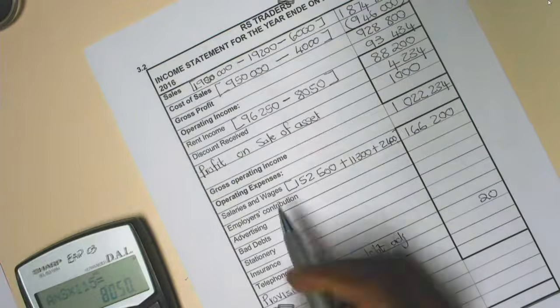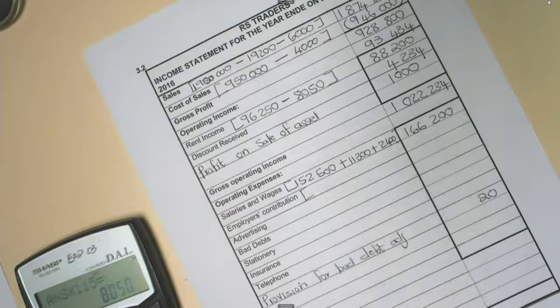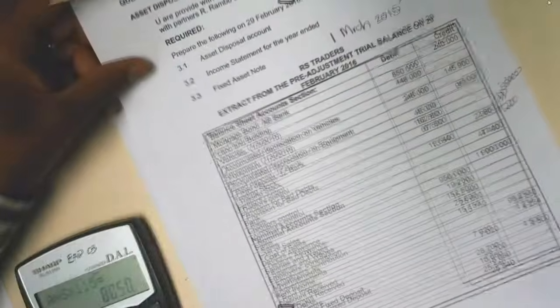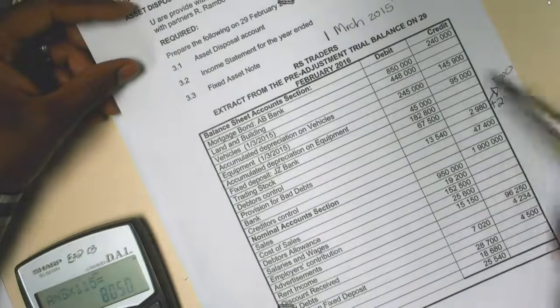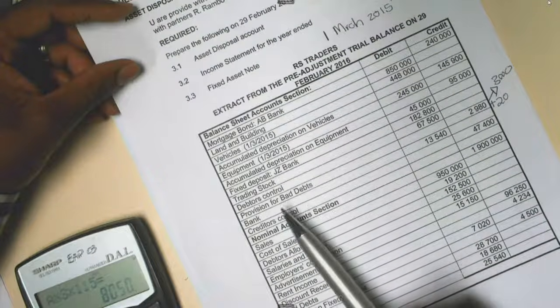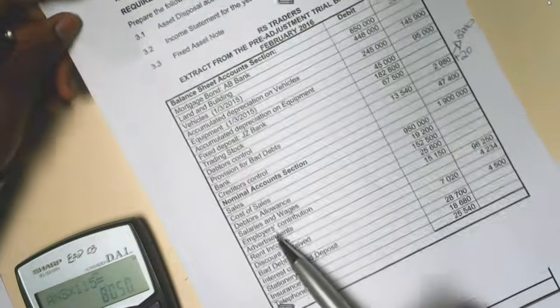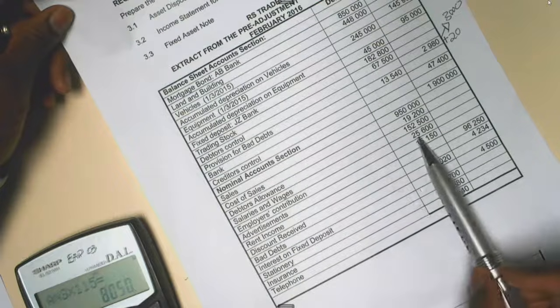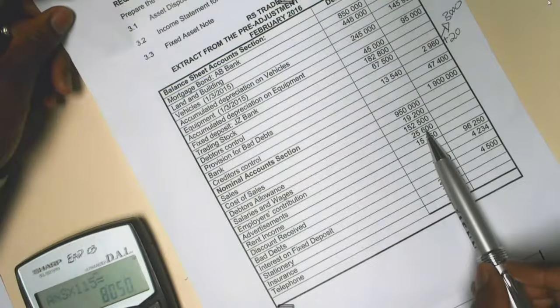In the next movement, you have your employer's contribution. Again, you always start with the figures coming from the pre-adjustment trial balance. So from the pre-adjustment trial balance, when we look into our set of information, we have employer's contribution as 25,600.